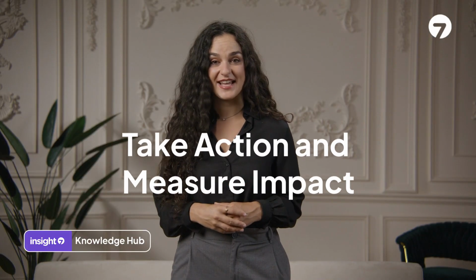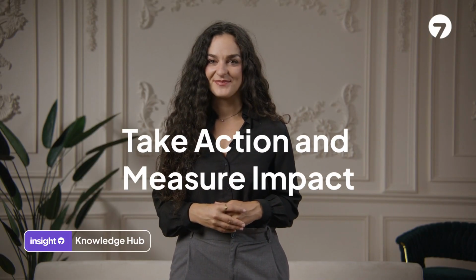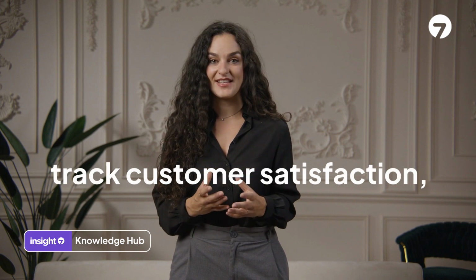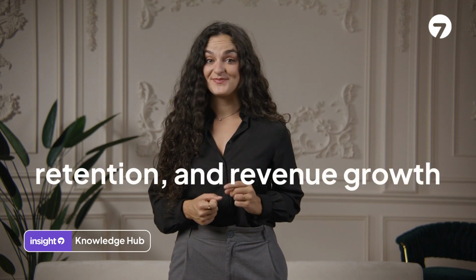5. Take action and measure impact. Finally, implement changes based on your analysis. Don't forget to measure the impact. Track customer satisfaction, retention, and revenue growth.